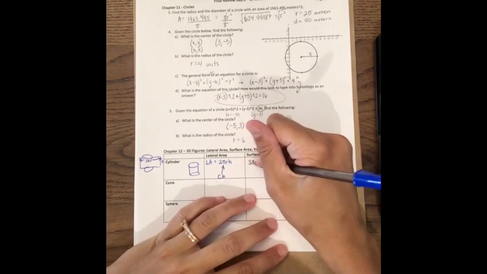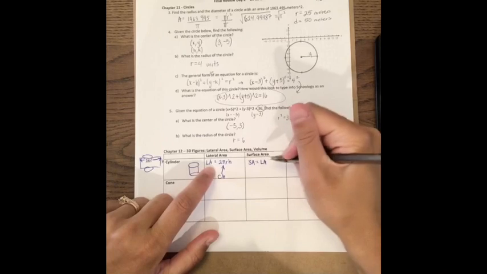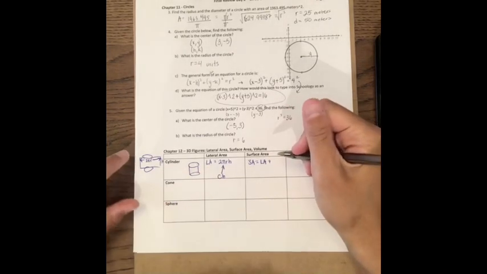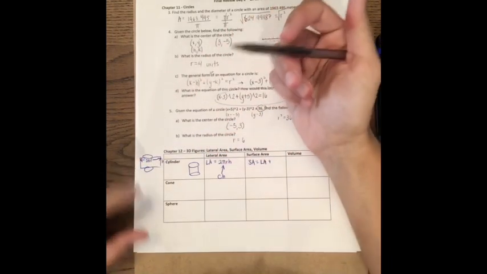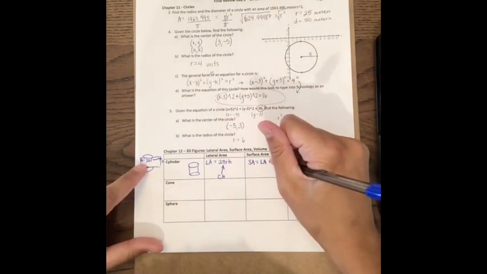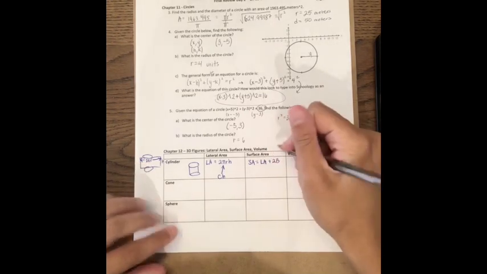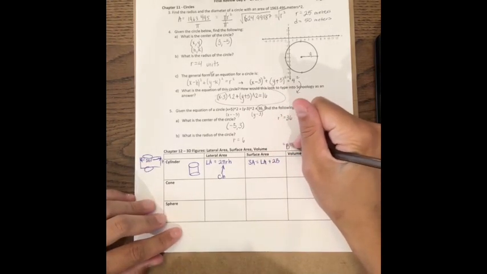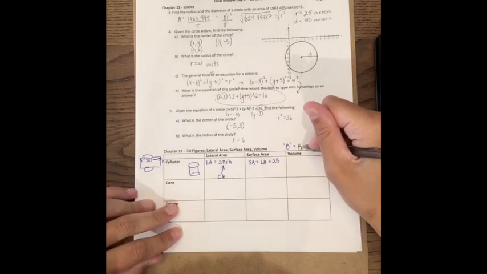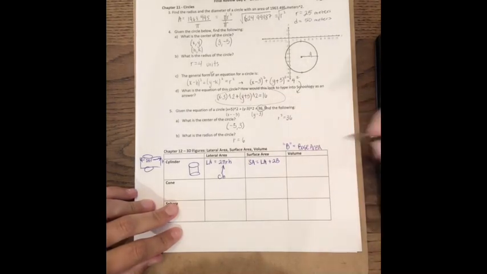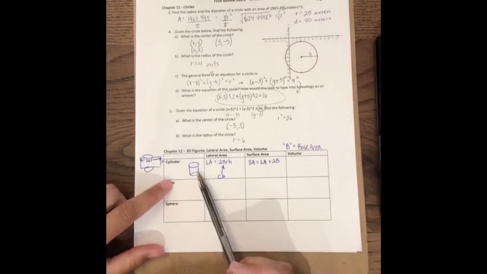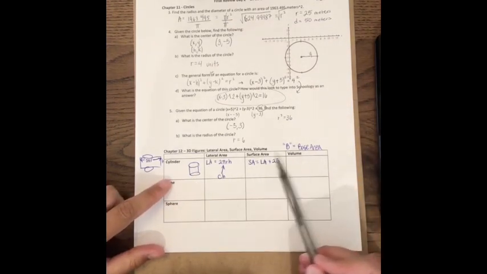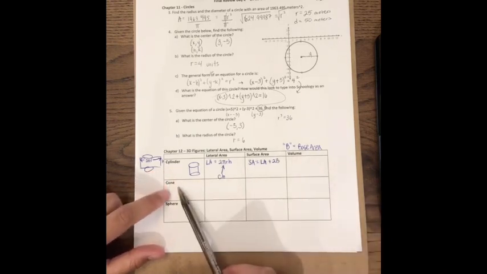For the surface area, we take the lateral area, whatever you find here, and we have to add the bases. We've also got the top part and the bottom part, so we need to add 2 times the base area. Capital B always stands for base area, and what shape you're looking at will determine what formula you use for base area. The base here is a circle, so we want to use the area formula for a circle. The base of a cone is also a circle, so we want to use that as well.